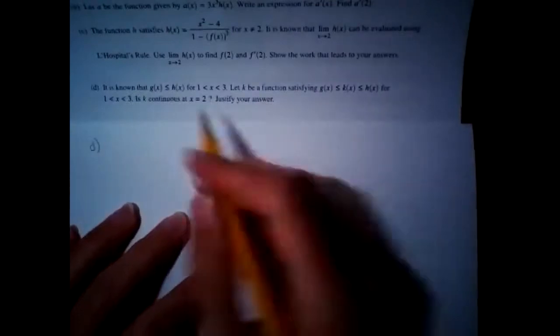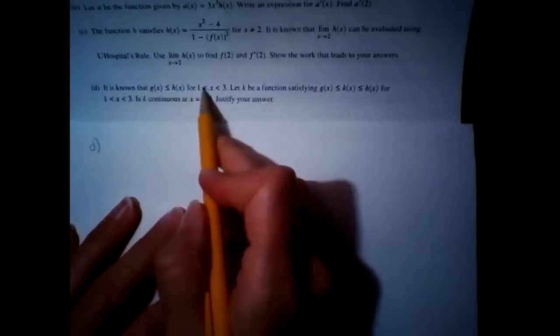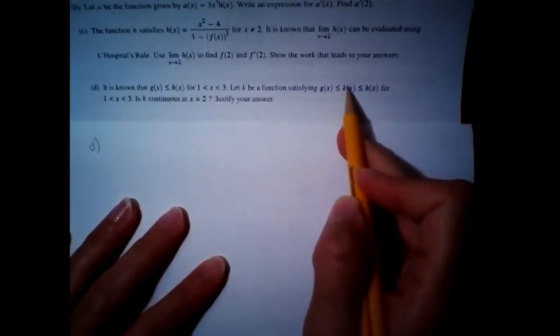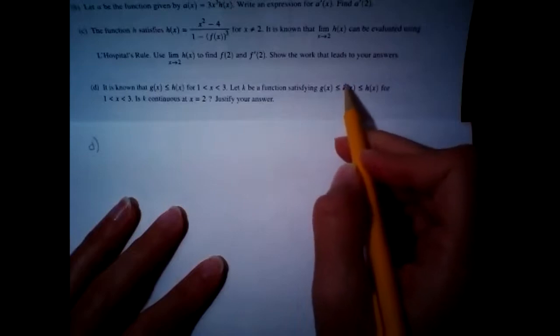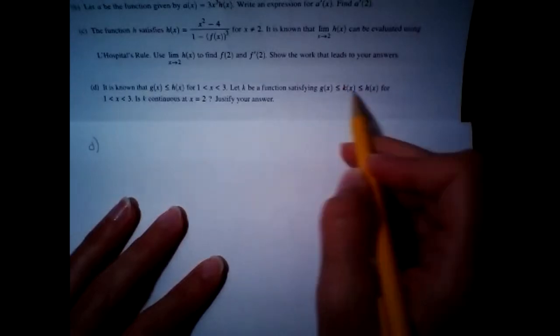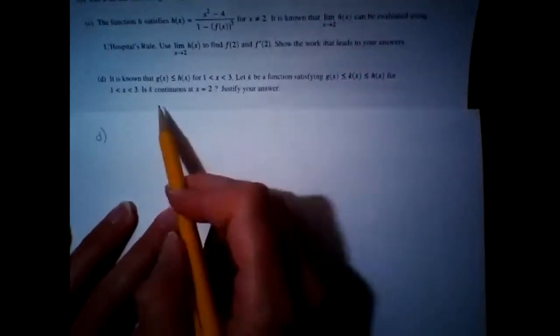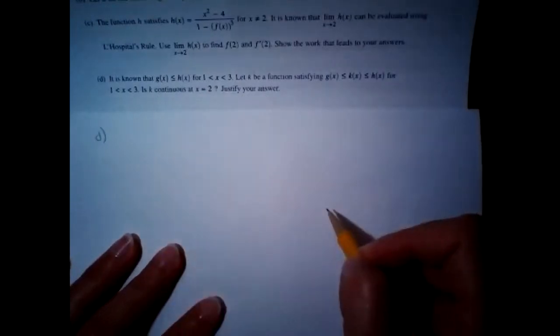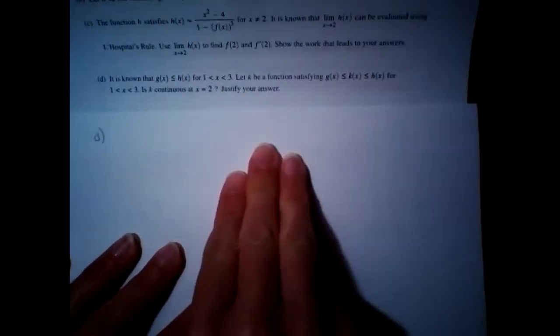All right, it is known that g of x is smaller than h of x on this interval 1 to 3. Let k be a function satisfying this. So k is in between. This is going to be your squeeze theorem, which you probably don't remember because we did it back in unit 1, but I did teach it to you. This function is getting squeezed in between the other two on this interval. Is k continuous at 2? Justify your answer. All right, so for a function to be continuous, you have to have 3 things. There has to be a point, there has to be a limit, and they have to agree.